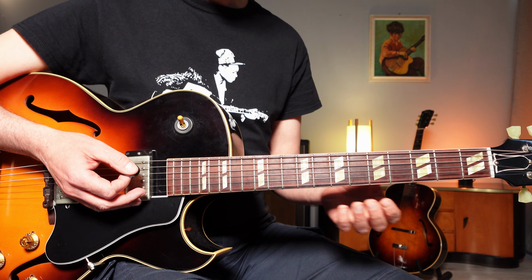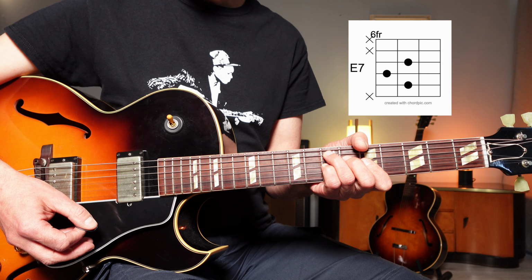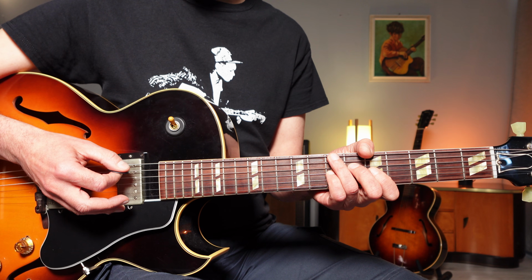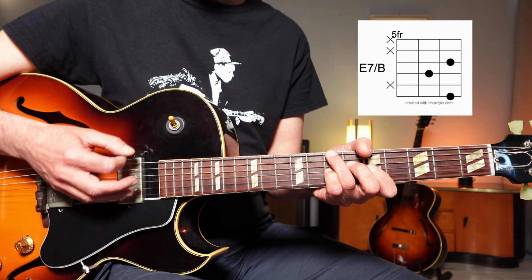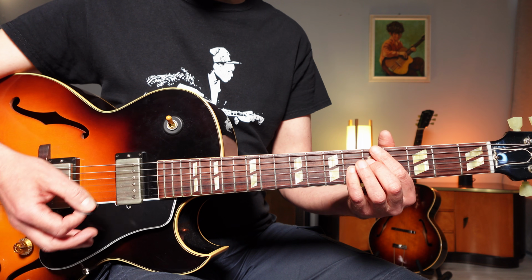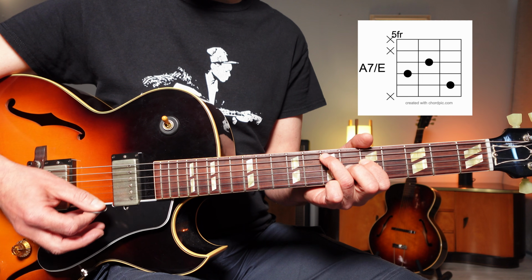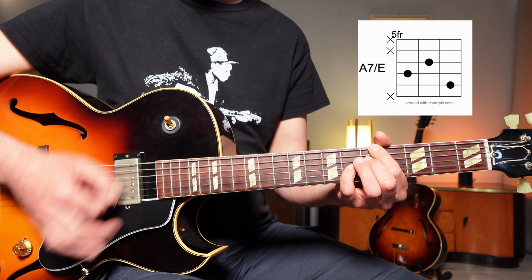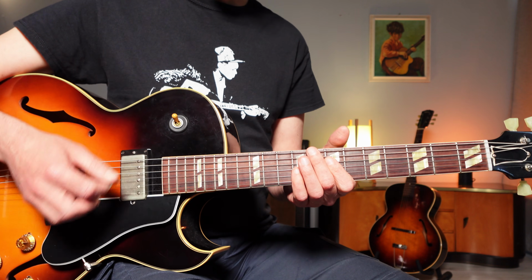We can also change the root note to the 5th, like this. So this is E7. This is my root note on the A string, and I just play a B on the low E string in the 7th fret instead. This is my 5th. So we have a little variation. You can do this with A7, like this. This is the root note, and this is the 5th. So you change the chord shape like this. And you just have a little variation, and this is very nice. So when you get bored, just do this.